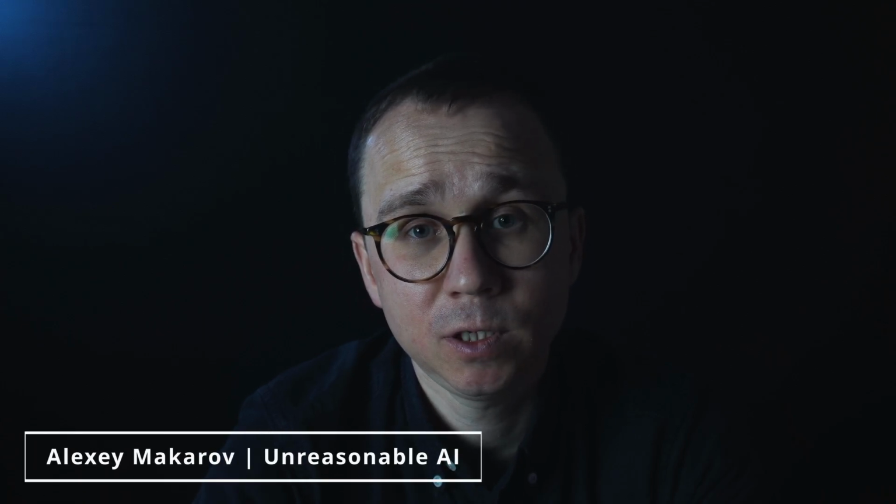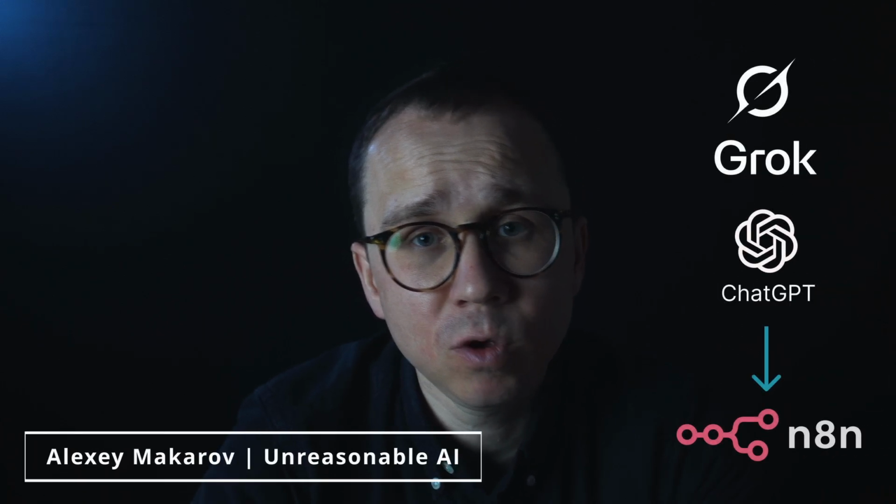I create most of my workflows in n8n with the help of ChatGPT or Grok. It works, but to be honest, it often takes a lot of back and forth. You need to guide the model step by step, fix what it suggests, and explain things again and again. But I think I have finally found a way to dramatically improve the quality of responses and turn my chat assistant into a powerful n8n expert.